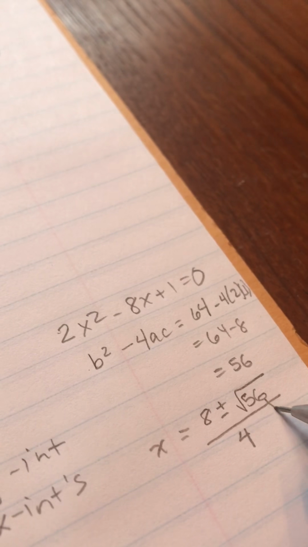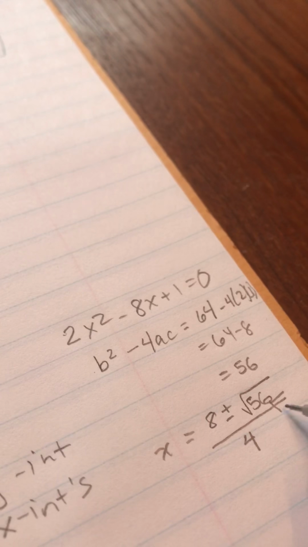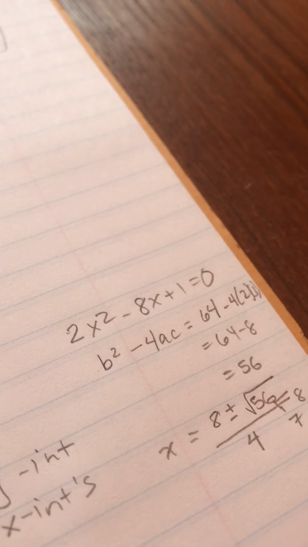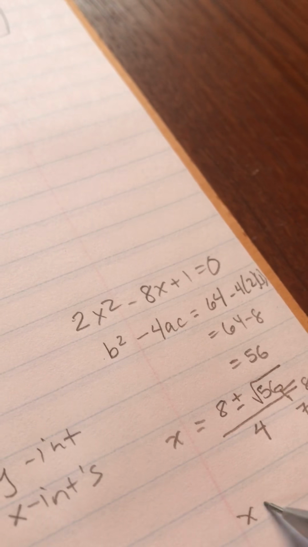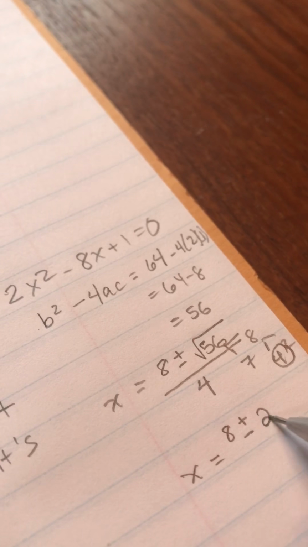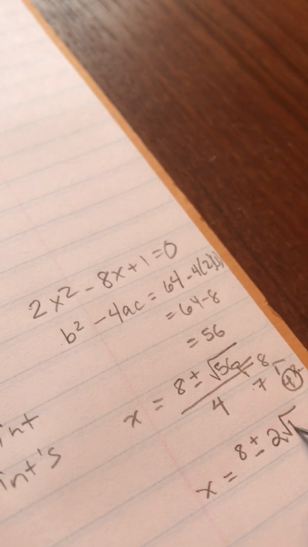And then 56 does have a perfect square in it. If you break that down, well, it's 7 times 8, and 8 is 4 times 2, so it's got that perfect square of 4 in there. So you can take the square root of 4 out of the radical, and there's 7 times 2, or 14, left inside the radical.